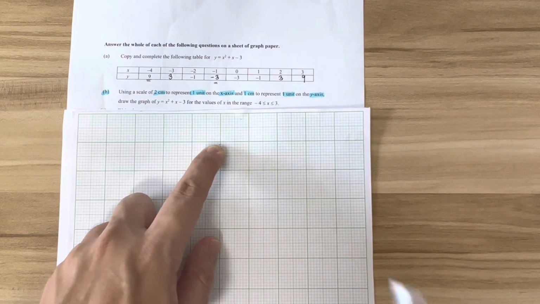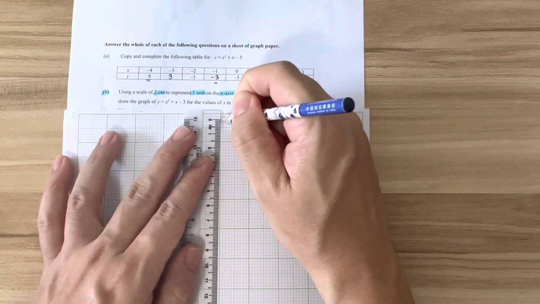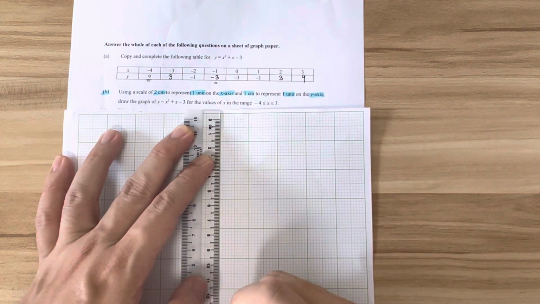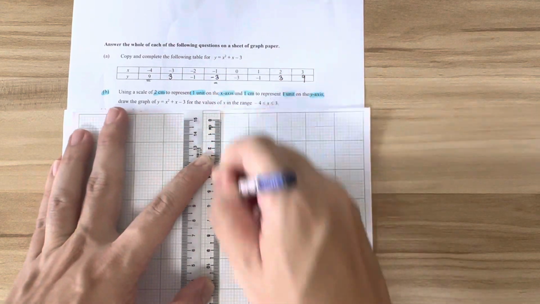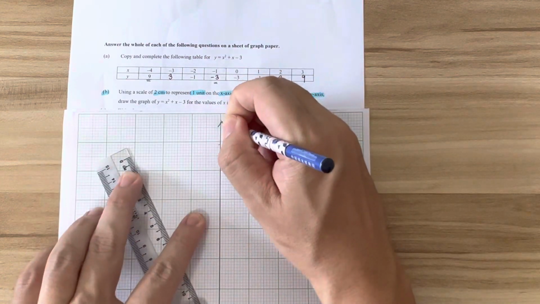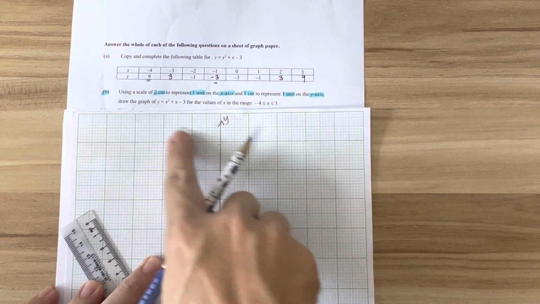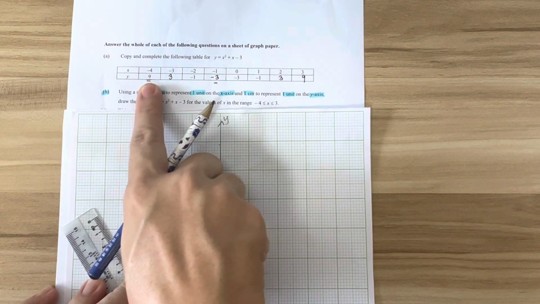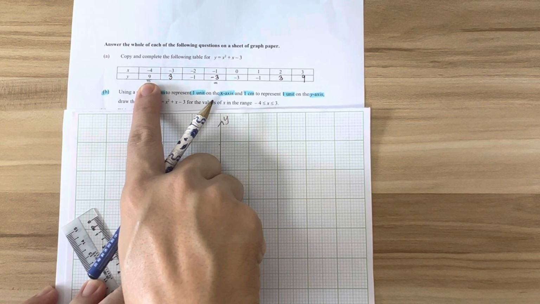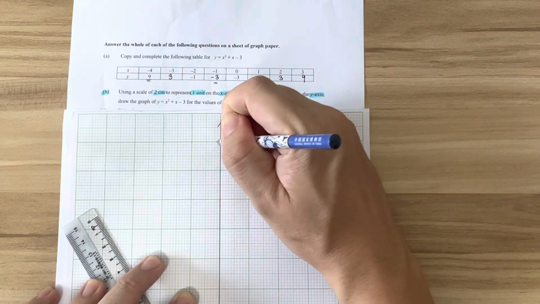This will be my y-axis at the 0. I will first draw a line. Arrowhead, this is my y-axis, and starting from here I need to make sure that I am able to get 9. So maybe I start with 10.